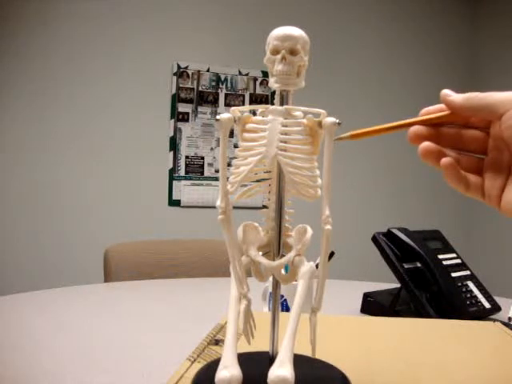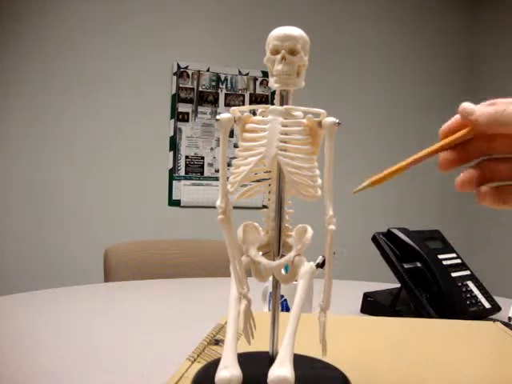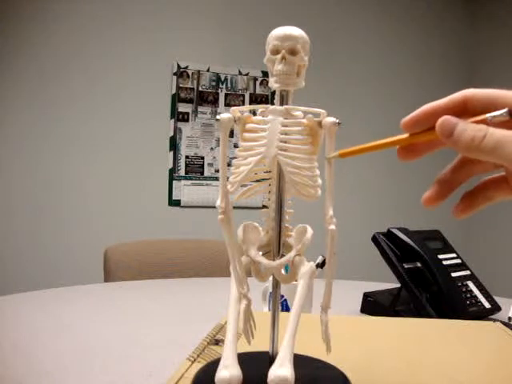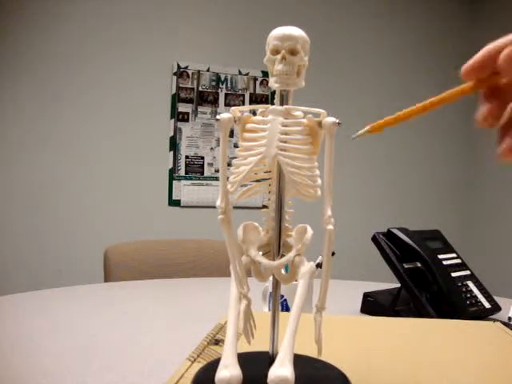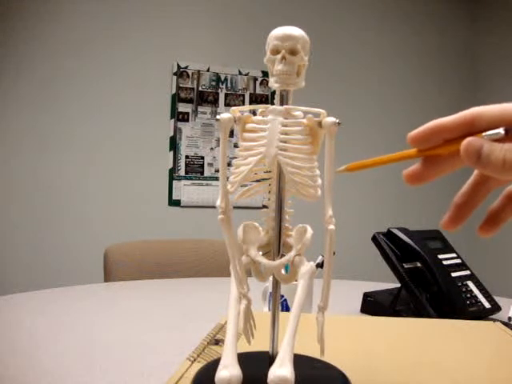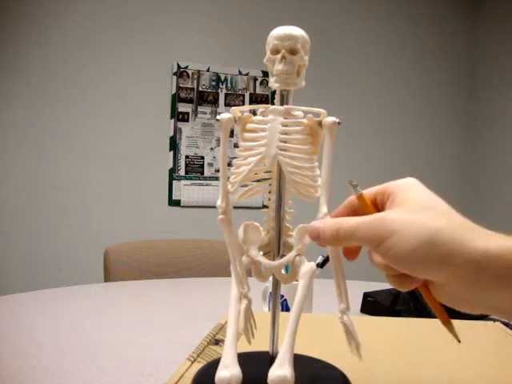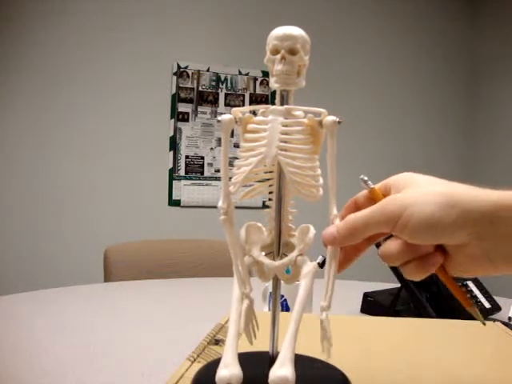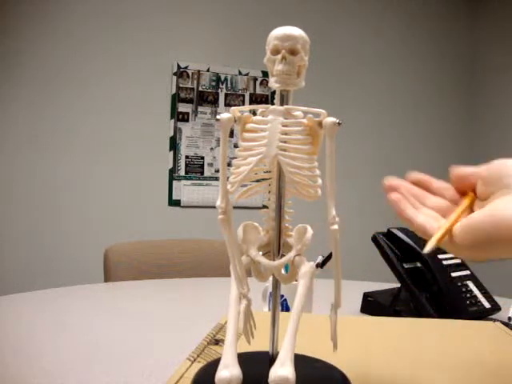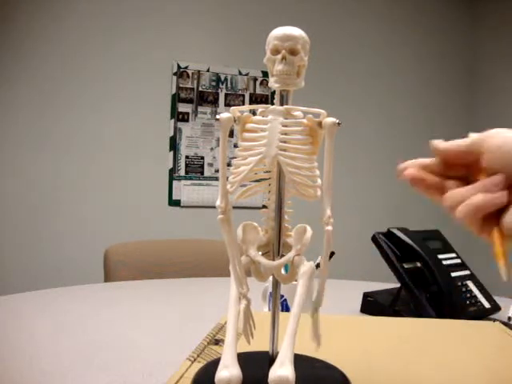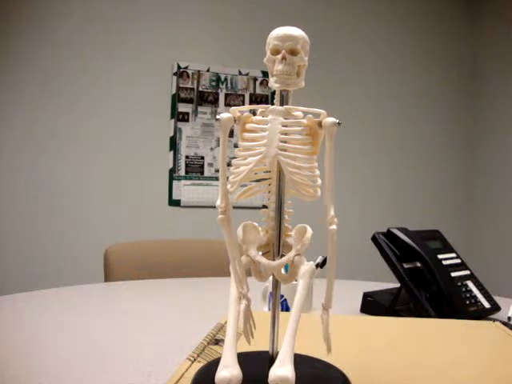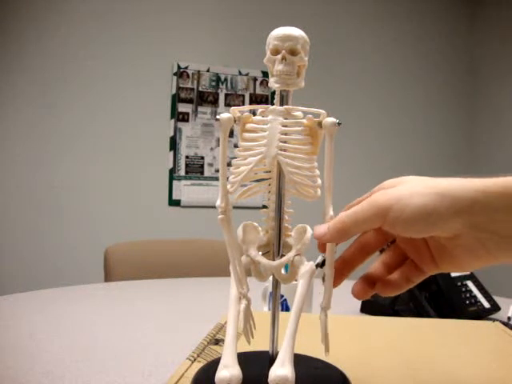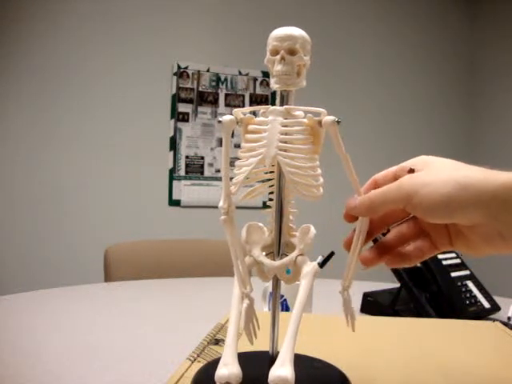On the posterior part, we have the triceps. They're opposing muscles that produce flexion and extension at the elbow and the shoulder. The bicep is used for supination when we roll our arm outward. The triceps also extend at the elbow and adduct at the shoulder.